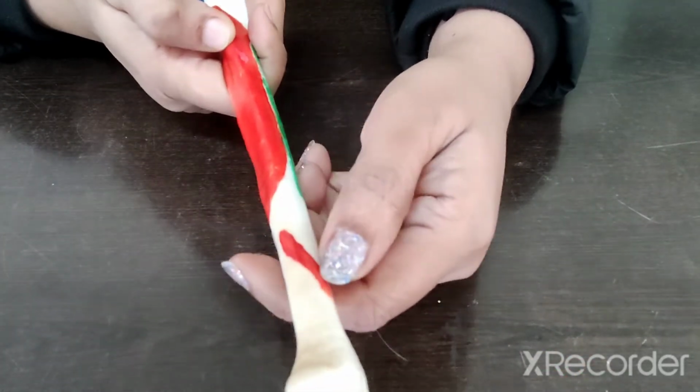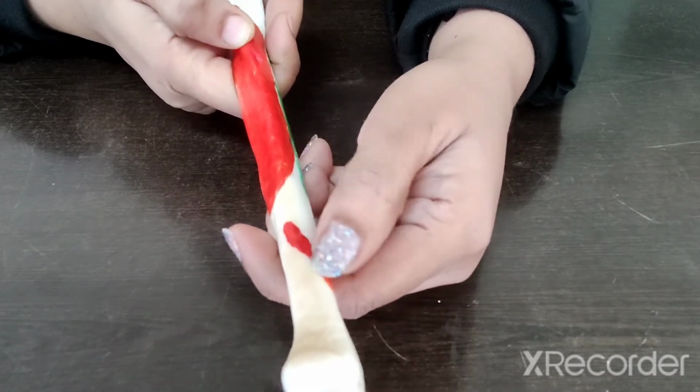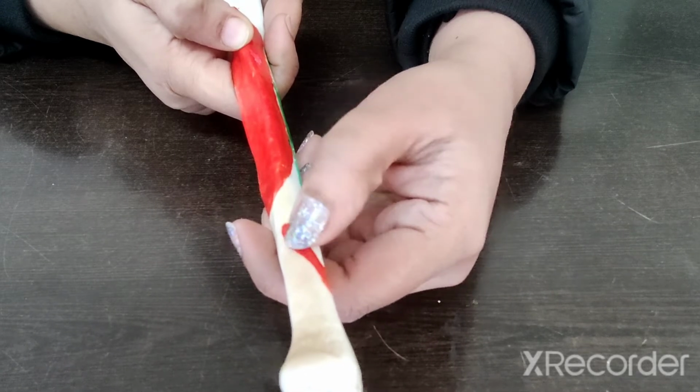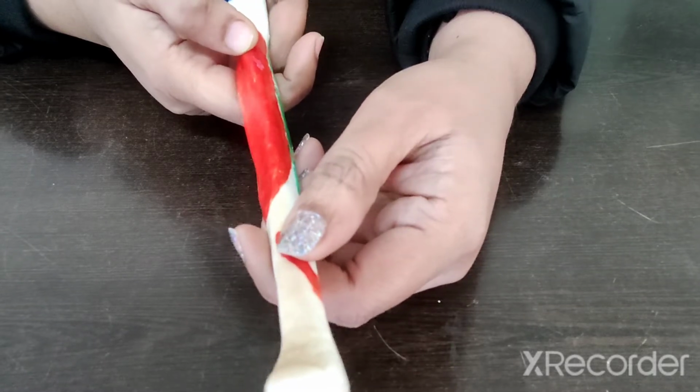Then again at the lower aspect of this bone on the anterior side, this is the oblique origin of pronator quadratus muscle. So this is the origin of pronator quadratus.